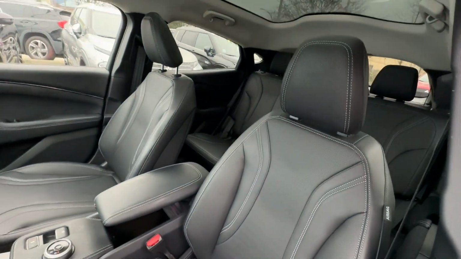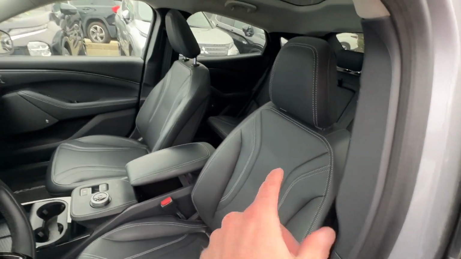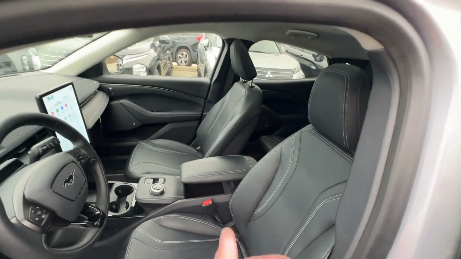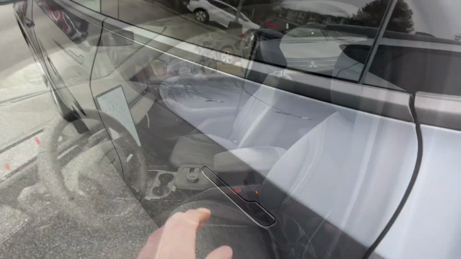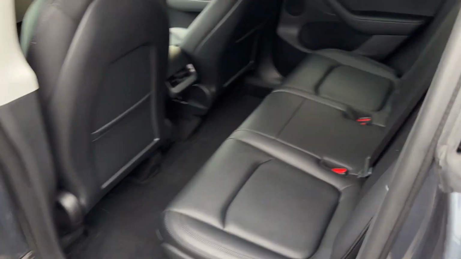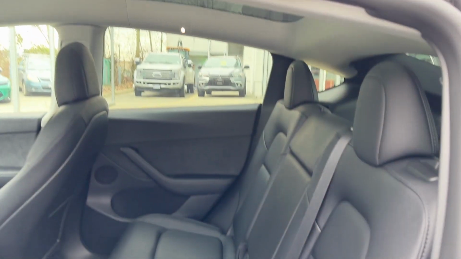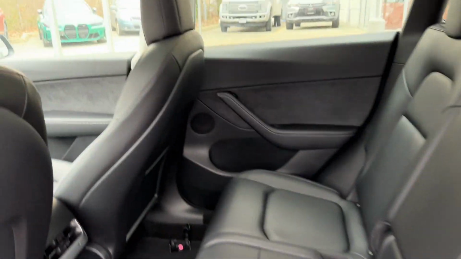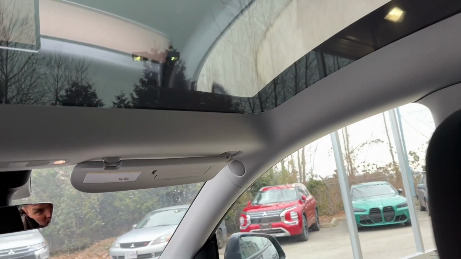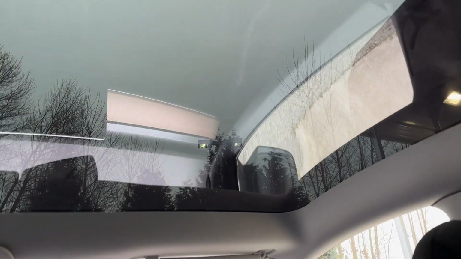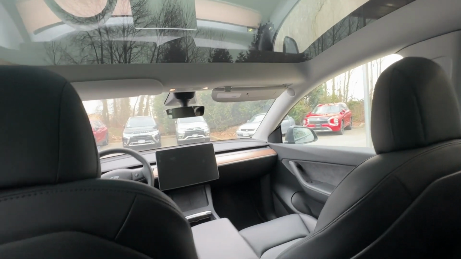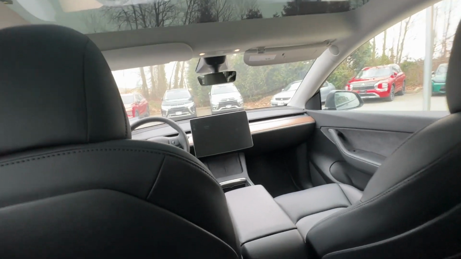So now let's hop in the second row, and we'll have a look how it looks from the second row perspective. Okay, and now let's jump in a second row and have a look how it looks here. Good seats, good visibility in terms of how it feels for the sunroof right here, and the headroom is good. I'm 6'2" and I'm very comfy back here.